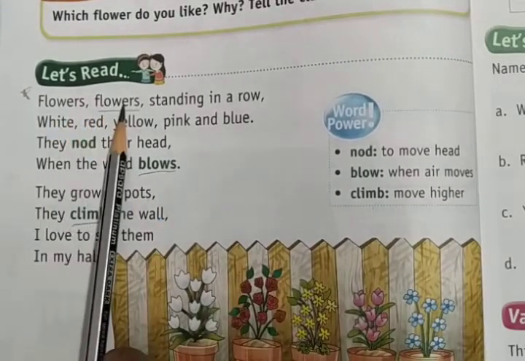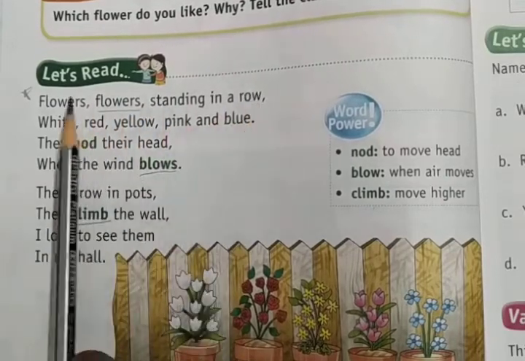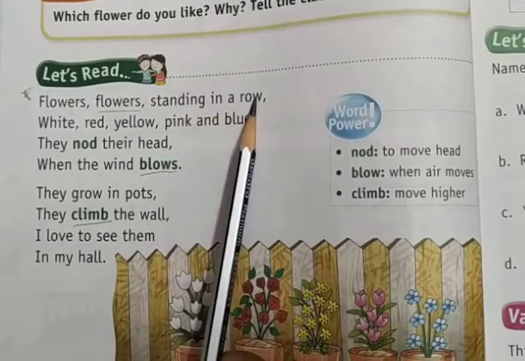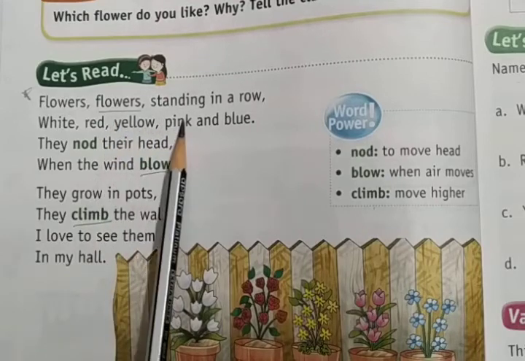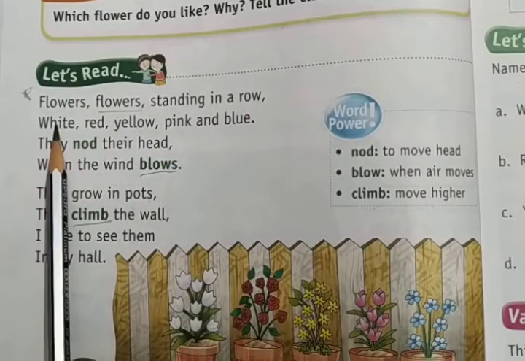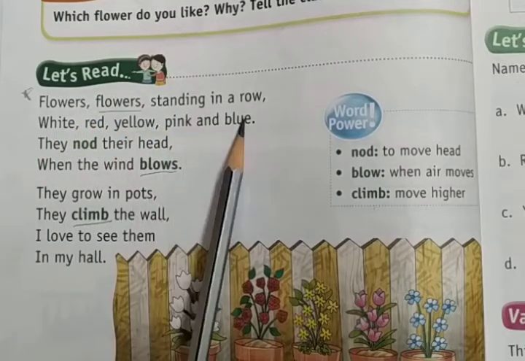Flowers, flowers, standing in a row. White, red, yellow, pink and blue. So try to read one by one. White, red, yellow, pink and blue.